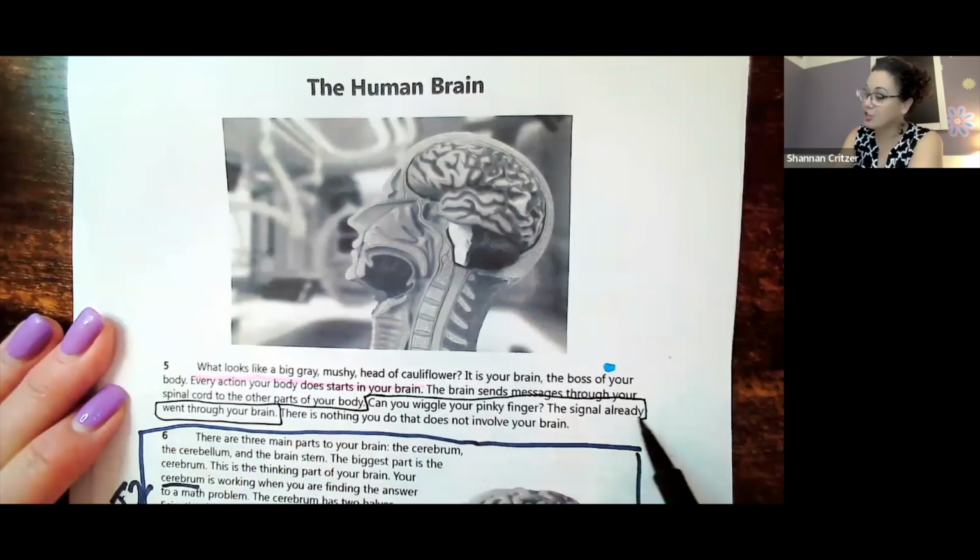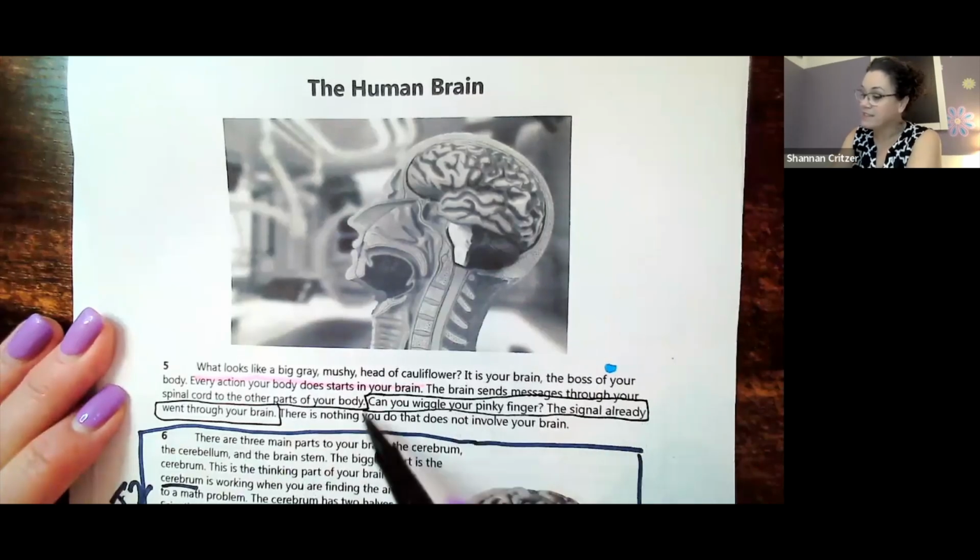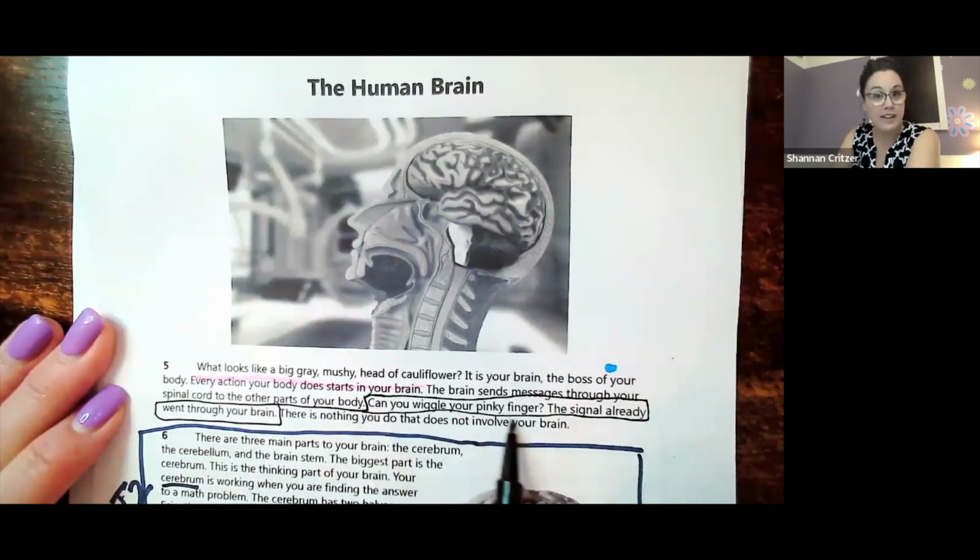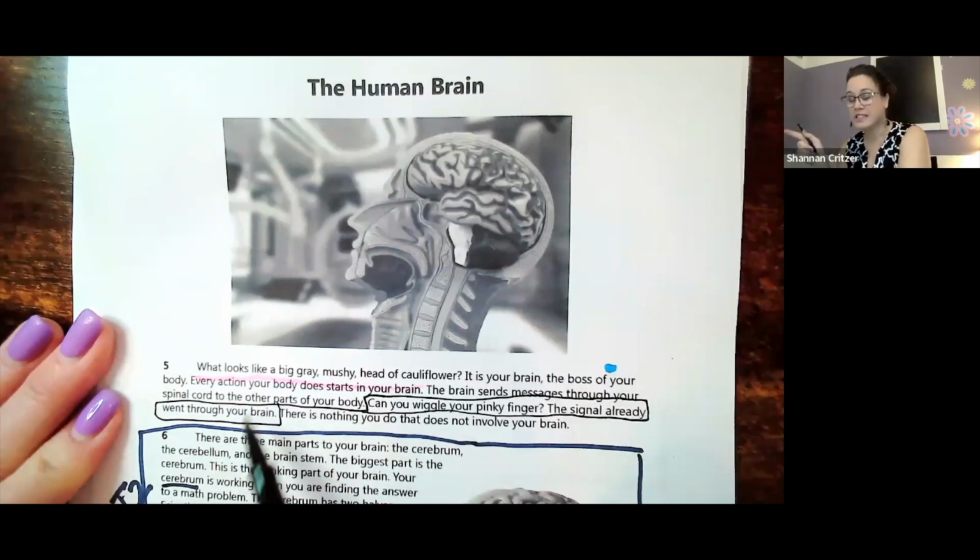The sentence, can you wiggle your pinky finger? The signal already went through your brain. Boys and girls, if you were wondering, can I quote 2 sentences? Absolutely. We don't want to quote 3, 4, 5 sentences. We want to paraphrase those. But if you have 2 shorter sentences that go together, you can quote them. These are some shorter sentences, and I want to show that.